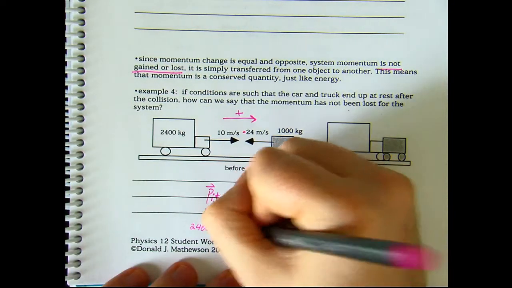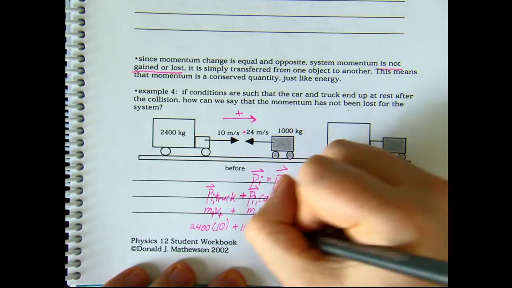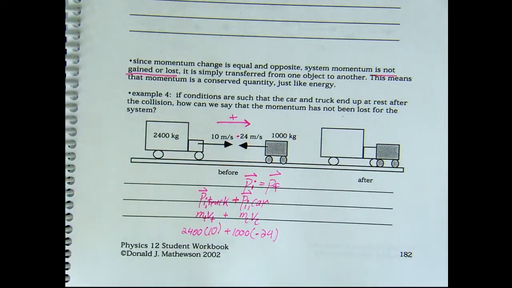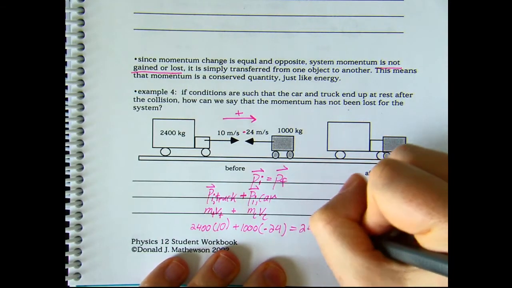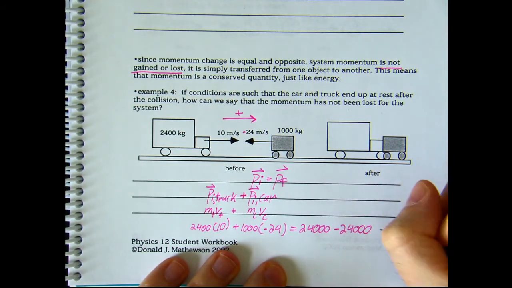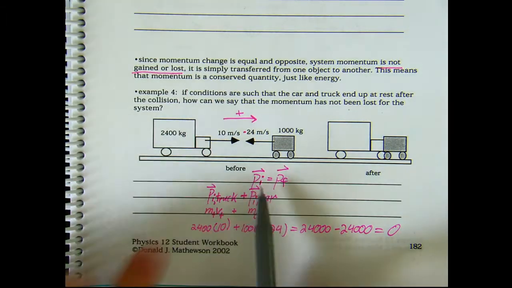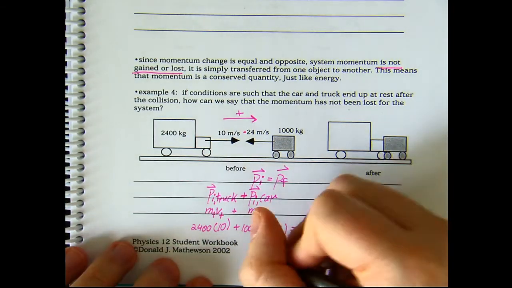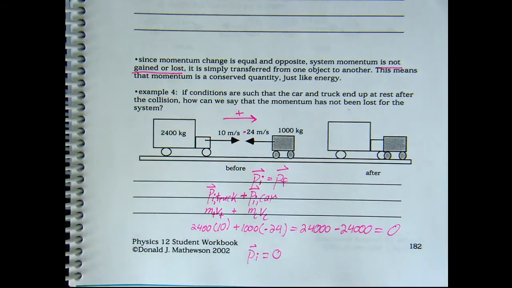So I'm going to add to it my 1,000 kilogram mass times my negative 24 meters per second of velocity. Well, that's going to be 24,000 minus 24,000 equals 0. So my momentum initially, this is all initial momentum of the entire system, is 0.